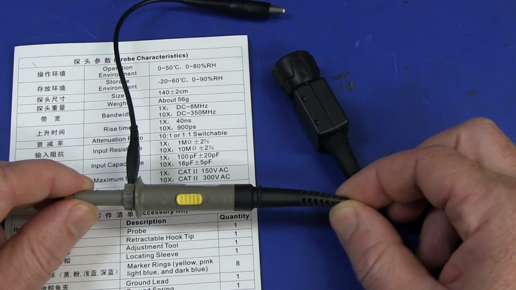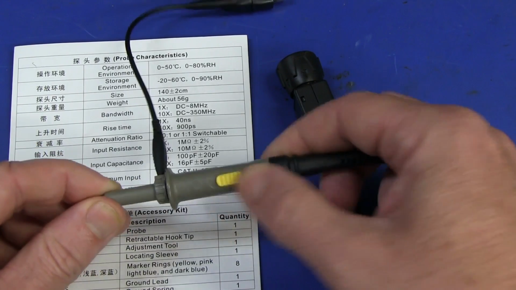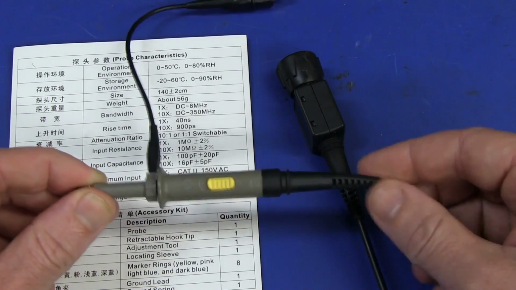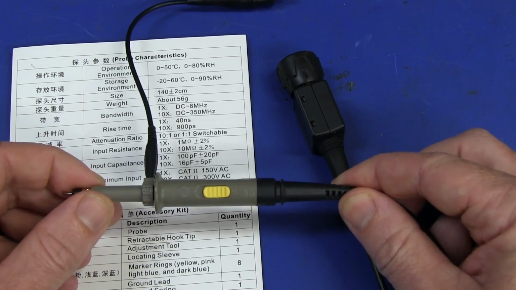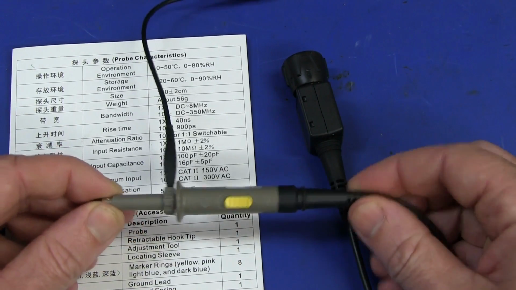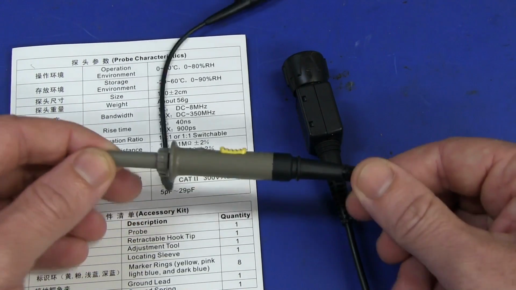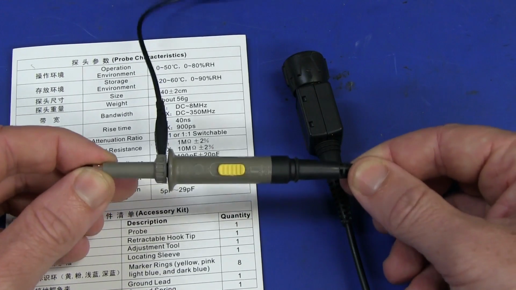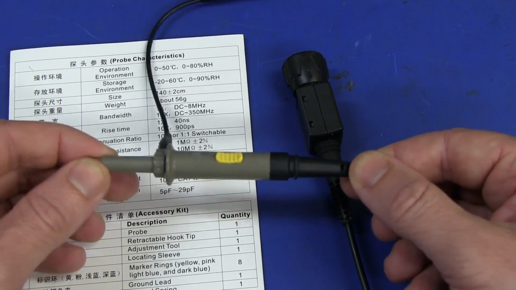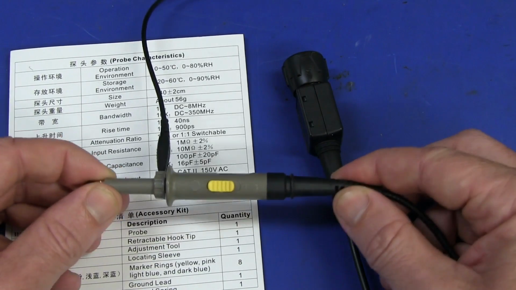Hi, in a recent video I casually mentioned that one of these switchable ×1 ×10 oscilloscope probes has a drastically reduced bandwidth in ×1 mode compared to ×10. We're talking like order of magnitude or more lower bandwidth. So a 100 megahertz bandwidth probe or a 200 megahertz bandwidth probe does not have that same bandwidth on ×1. It is much, much lower.